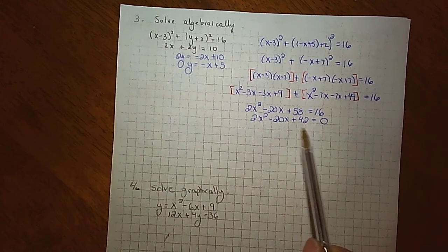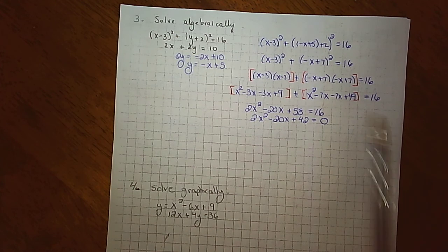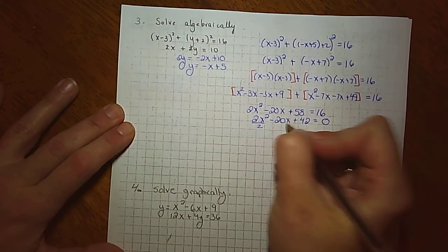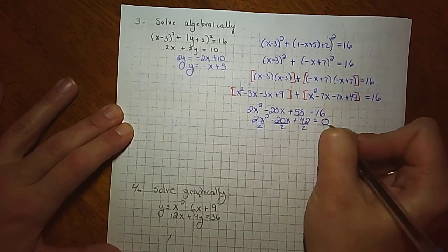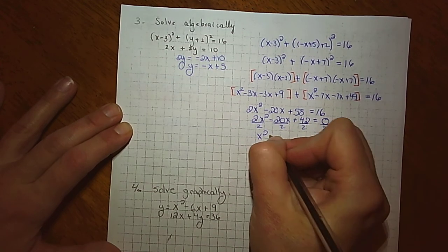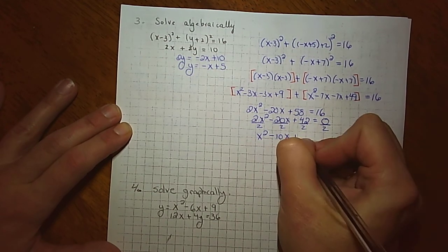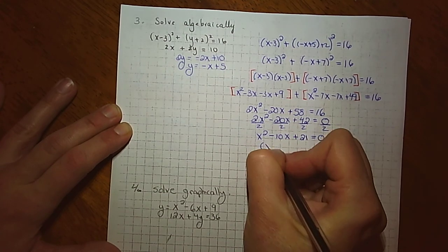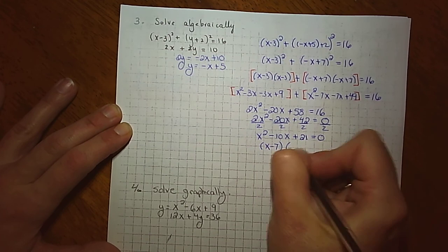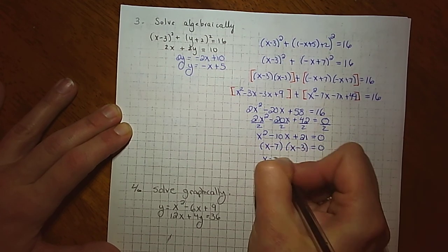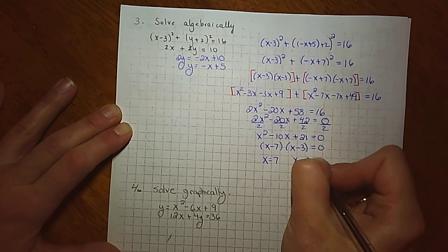Now, this is a pretty big equation, but I'm hoping you notice, what do all three pieces have in common? A 2. So to make this a lot easier, you can divide every single piece of this equation by 2, and it becomes x squared minus 10x plus 21 equals 0, which factors into (x - 7)(x - 3), and we end up with x equals 7, x equals 3.